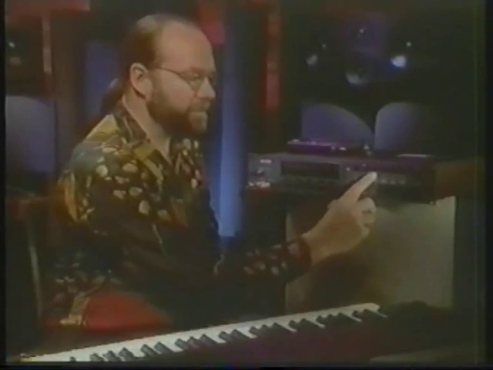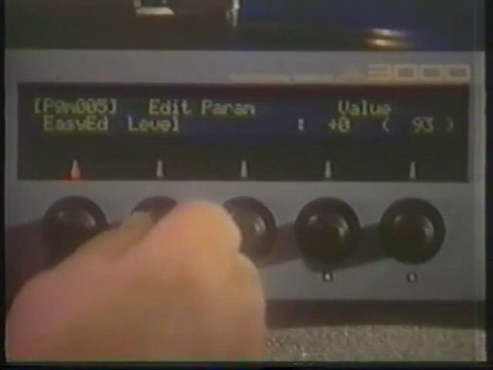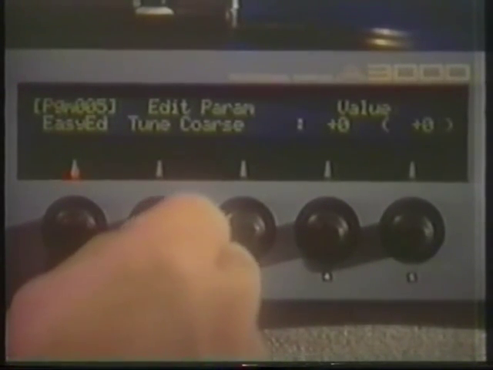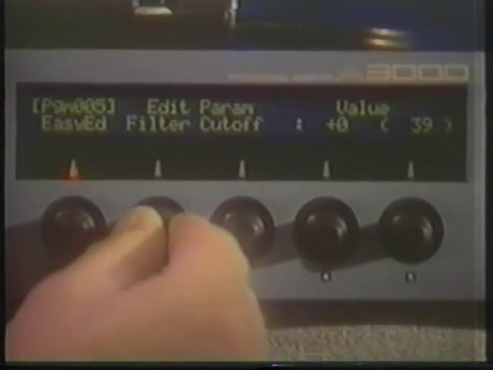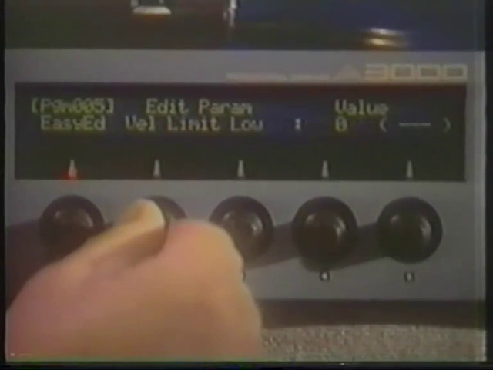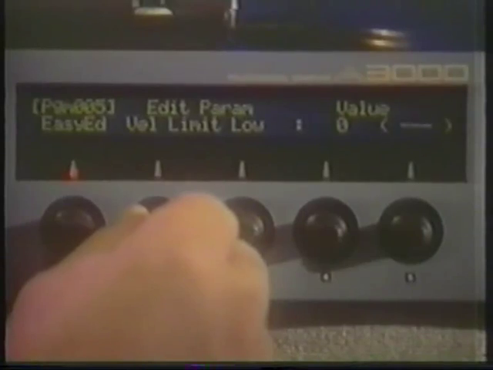Once that sample is selected, then we can select the easy edit parameters and customize those samples regardless of their previous state and offset them with various values for level, panning, tuning, envelope generators, filters, key limits, velocity limits, etc., etc. This makes any sample customizable for each program.